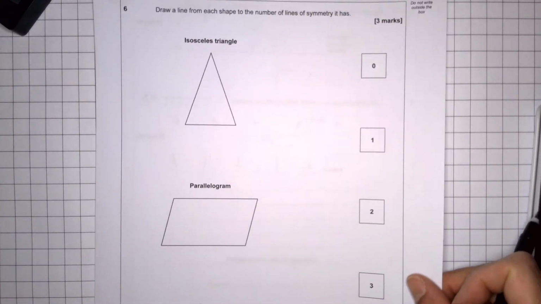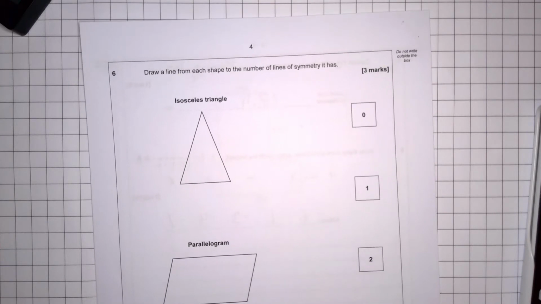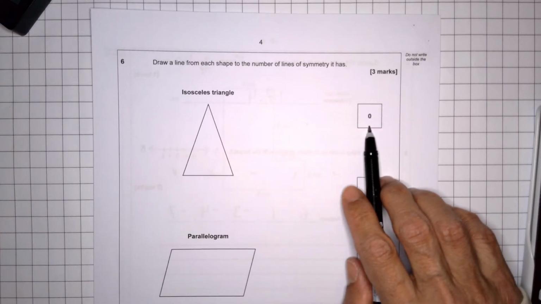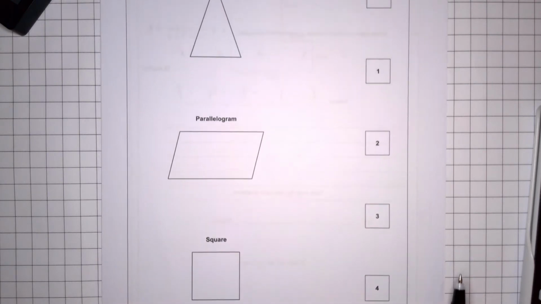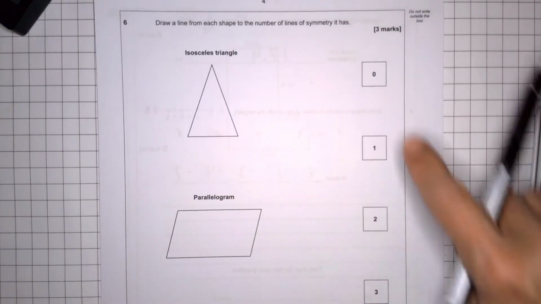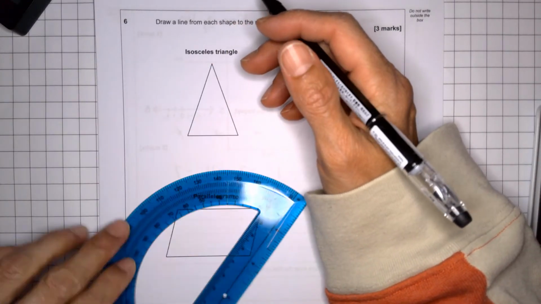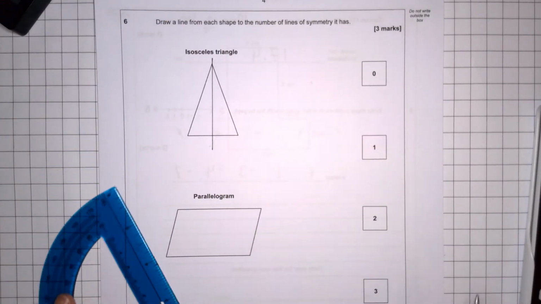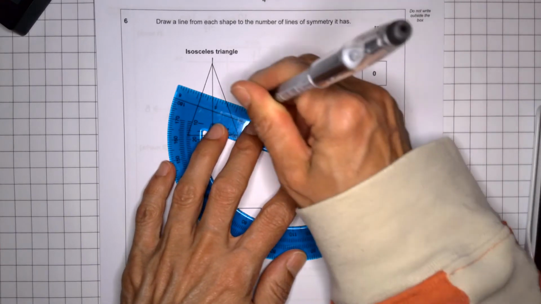Question 6 is about drawing a line from each of the shapes they've provided to the number of symmetry lines we have. It's a full page question, as you can see. So we need to think about how many symmetry lines each shape has and then join it to the correct answer. Now an isosceles triangle only has 1 symmetry line, and it would look a bit like that. So we want to connect it to the number 1, and the number 1 is over here. So let's connect them with a line to show the answer.